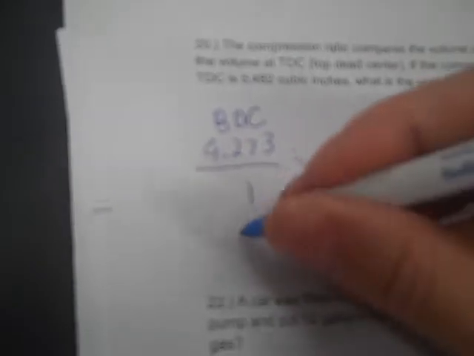So it's going to be 9.273 over 1. Now, that is the ratio of BDC to TDC. So BDC, bottom dead center's here, top dead center's here. Okay, and the reason that's top bottom, because you got to read it, because it says the volume of a cylinder at BDC to the volume at TDC, and there's a compression ratio.